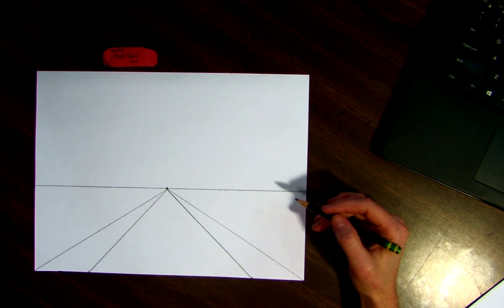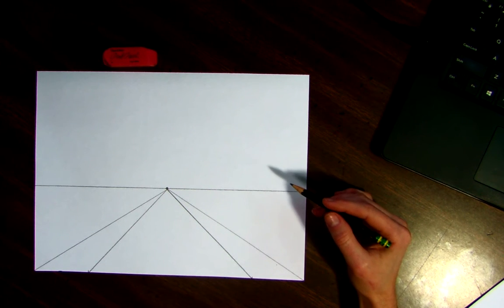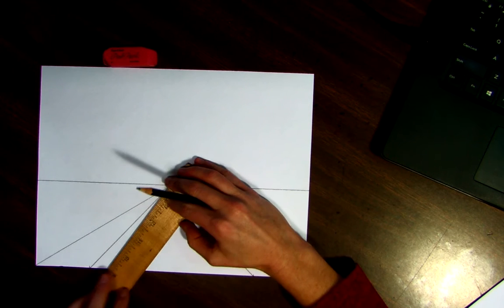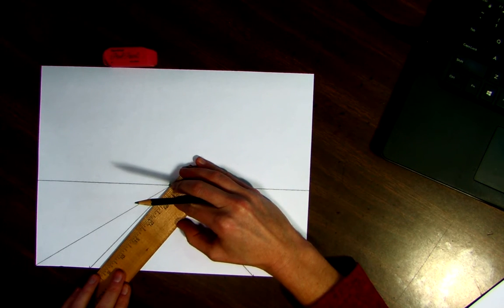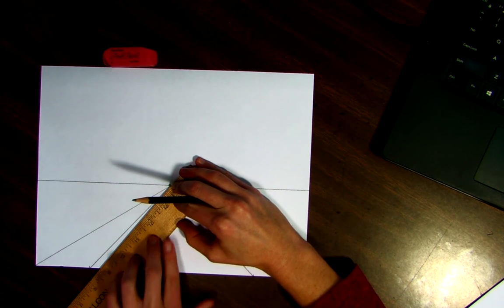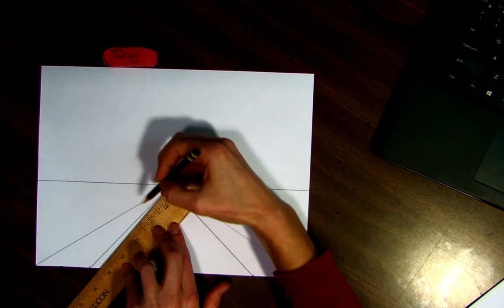Now for our sidewalk, we want to make it look a little bit more three-dimensional. And so again, I know this seems a little excessive, but we're going to make another line that comes out just a little bit. See how skinny this line is here?